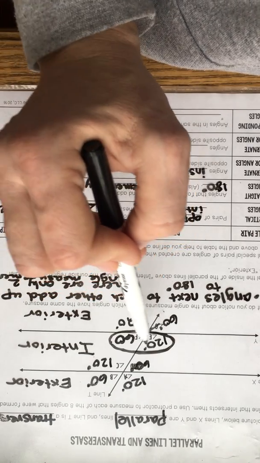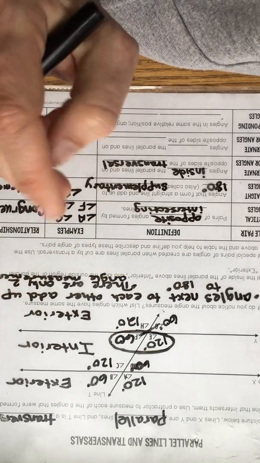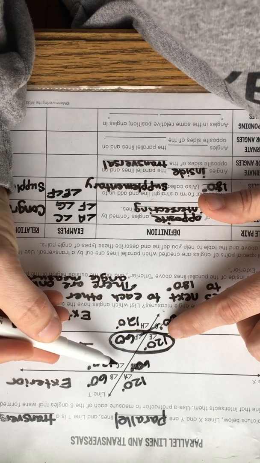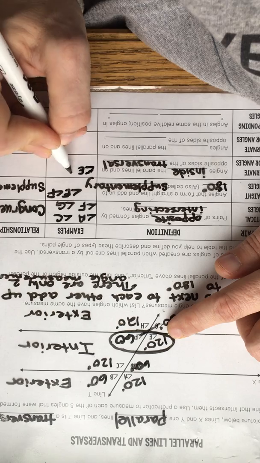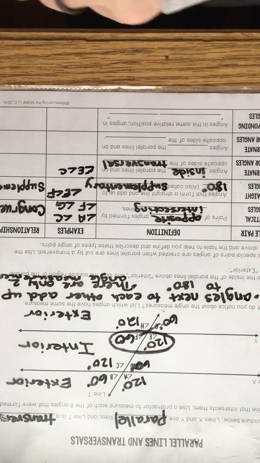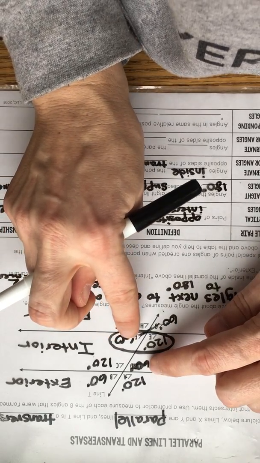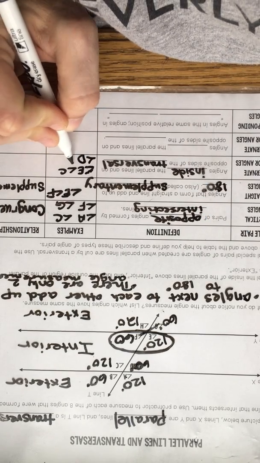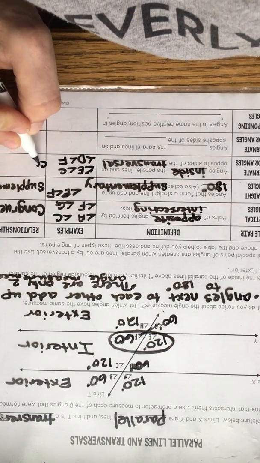So where do you notice that? Inside here, opposite sides of the transversal. There's only 2 options, and that would be angle E and angle C. Or angle D and angle F. Those guys are also congruent.